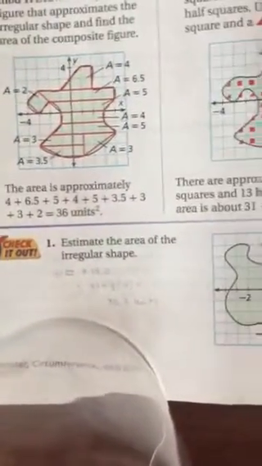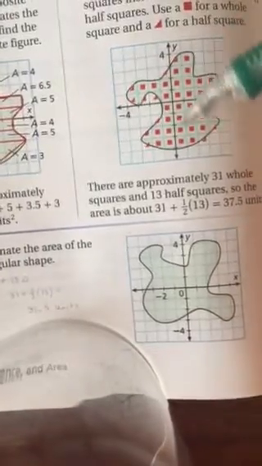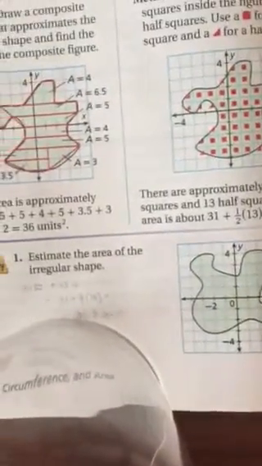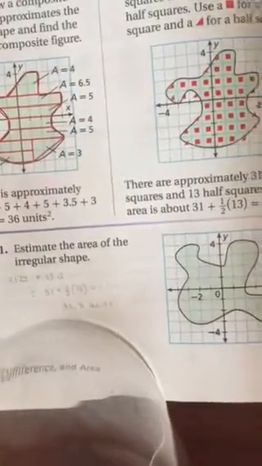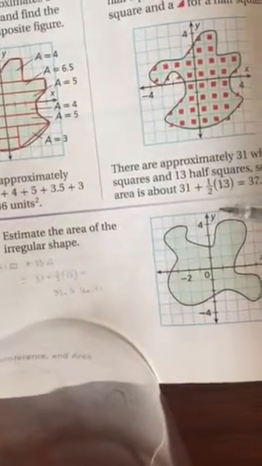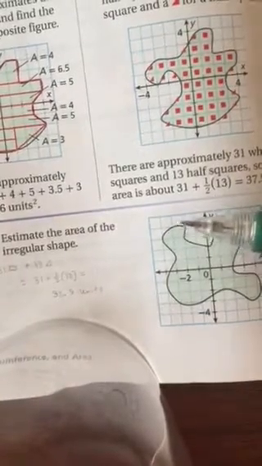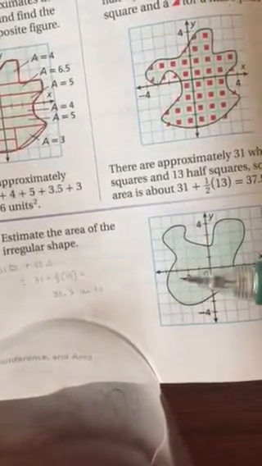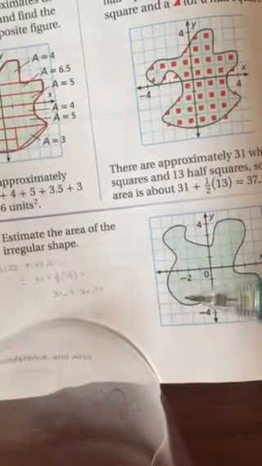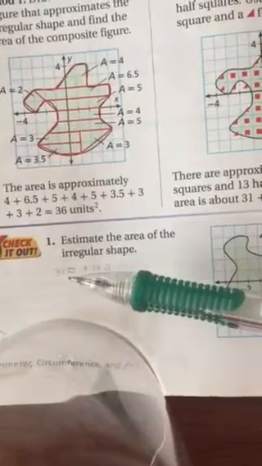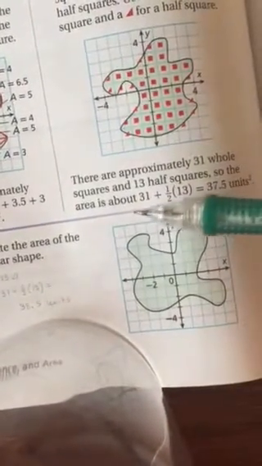All right, so now let's look at the check it out number 1. We're going to do the same thing using one of those approaches with this irregular shape. I'm trying to remember what I chose. I chose to count the shapes. I didn't even mark them. I just went through and I said whole, whole, whole, and I counted as I went. So 1, 2, 3, 4, 5, 6, I counted that one, 7, 8, etc. And I counted approximately 31 squares. I then counted approximately 13 triangles.